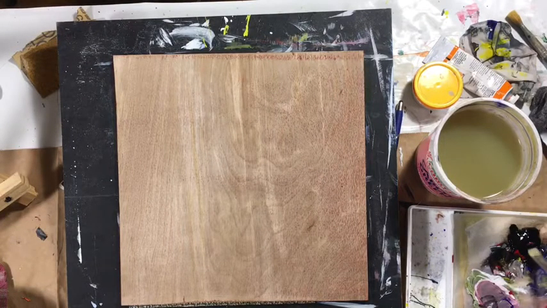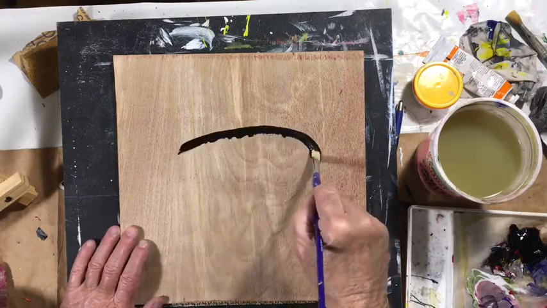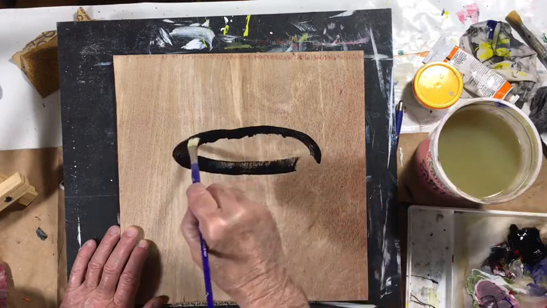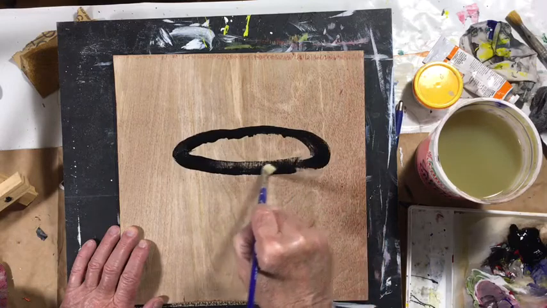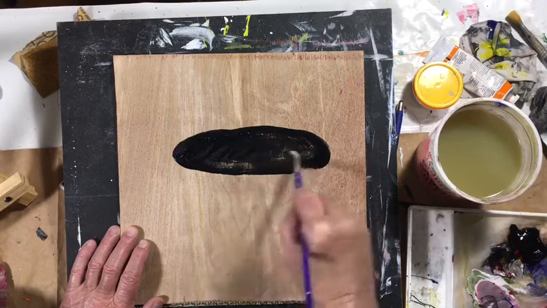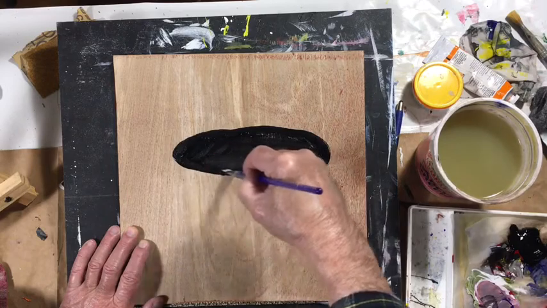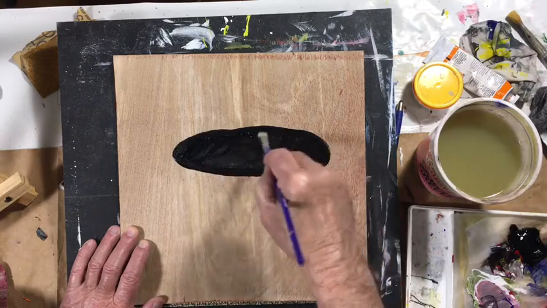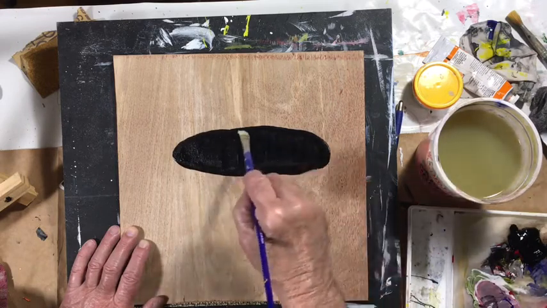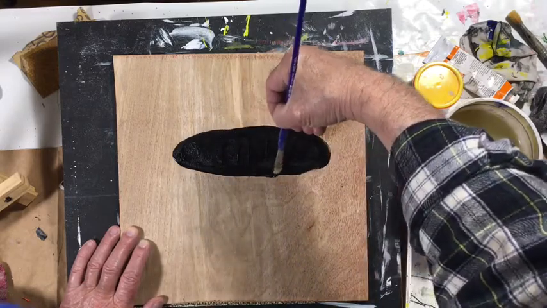So say that we have a shape like this. Say this is a hole in the ground or the top of a cup, or, anyway, it's an ellipse.